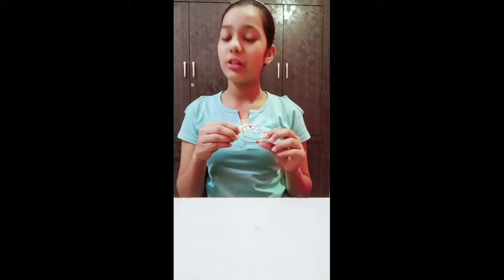So on the account of Engineers Day, here I have made the electron dot structure of the element neon, which has the atomic number of 10 and whose electronic configuration is 1s2, 2s2, 2p6. That is, the K shell will have 2 electrons and the L shell will have 8 electrons.